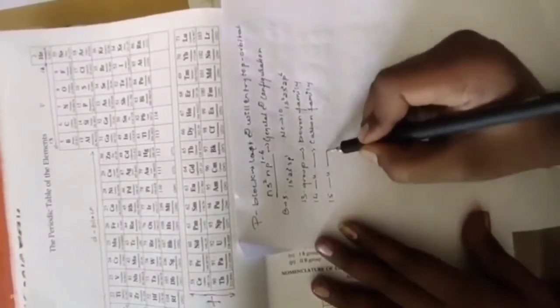The 15th group is the nitrogen family, or we can also call it the pnictogens. Why pnictogens? Because of suffocation. The P is silent. Pnictogens means suffocation.